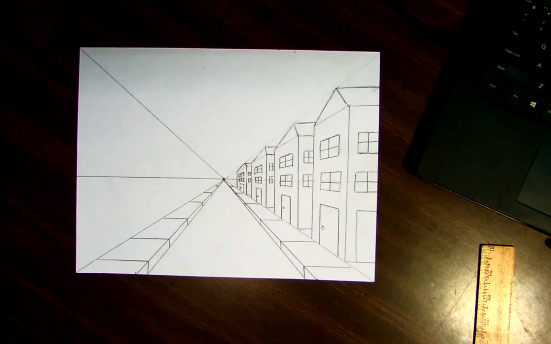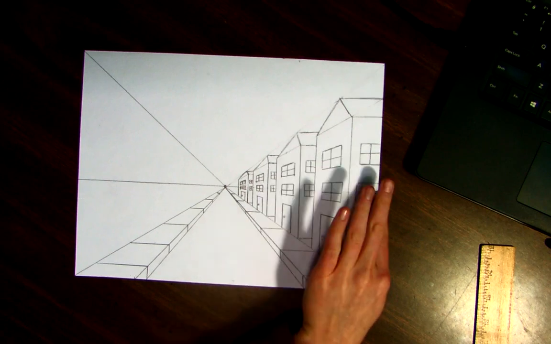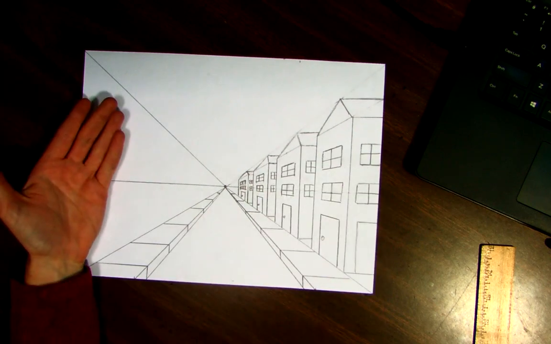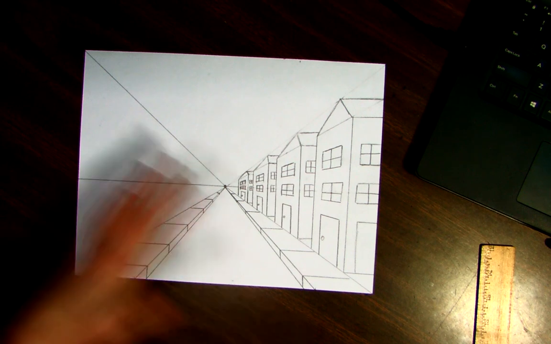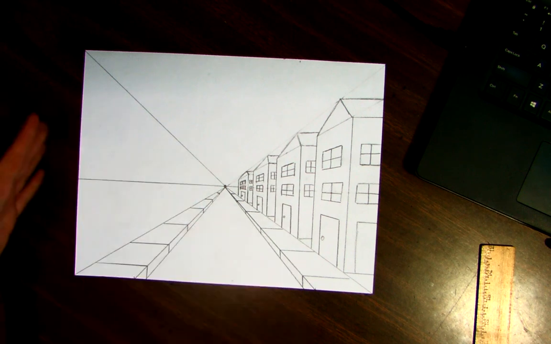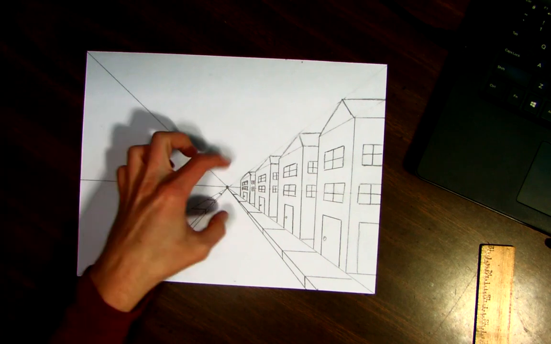All right, friends, now we are ready to draw our trees on the other side. Now, if you want to draw more buildings, you can take what we've learned and just do the same thing to the other side and add more buildings. But I need a break from buildings, and I know I want to draw a nice little park across from these little houses here to create my trees.